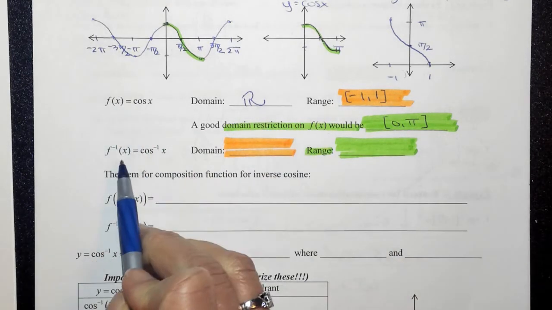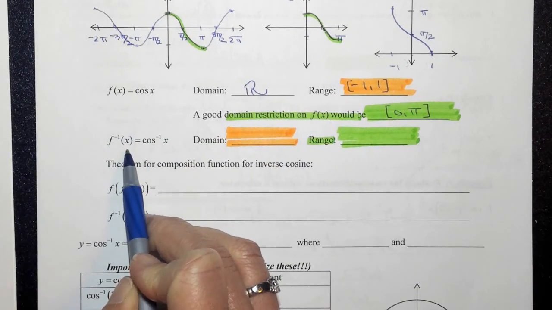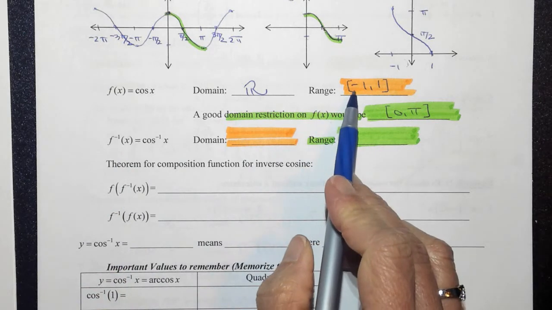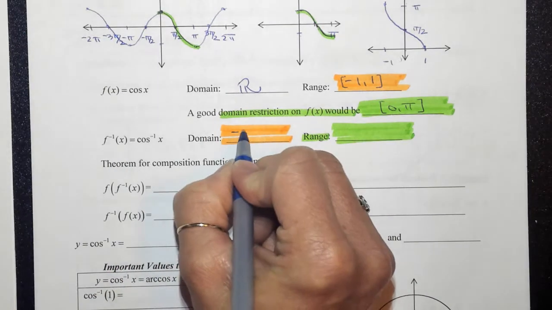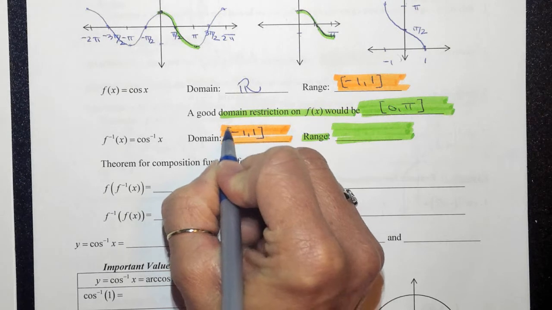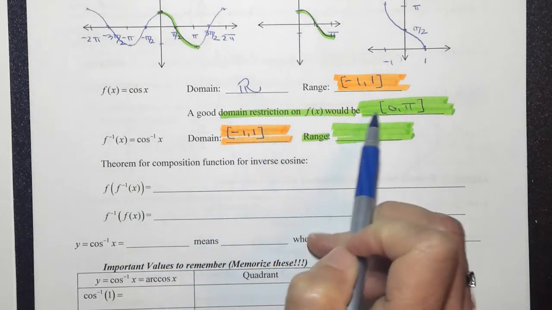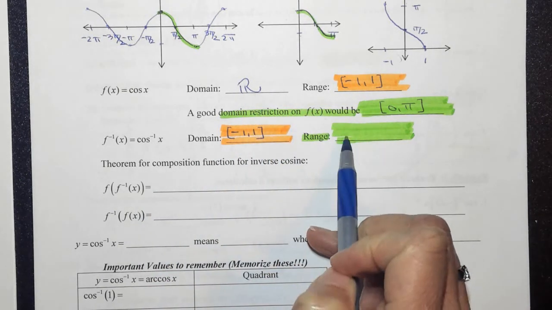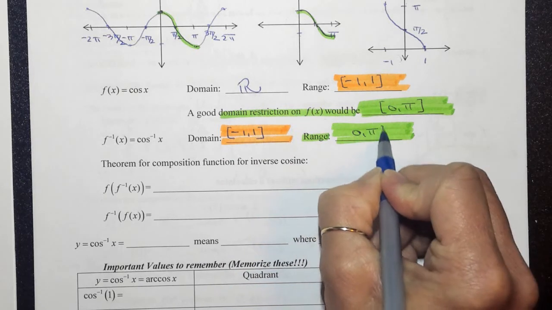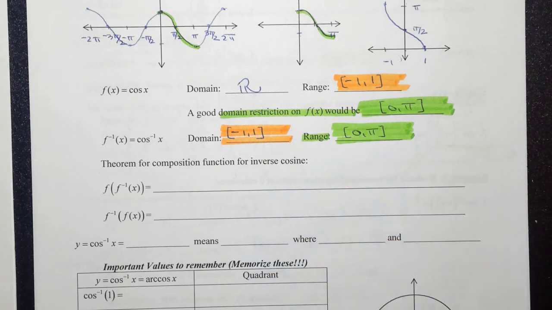So now when we switch the x and the y and we get the inverse, that means the range from the original becomes the domain, okay, and our restricted domain becomes the range for the inverse, okay?